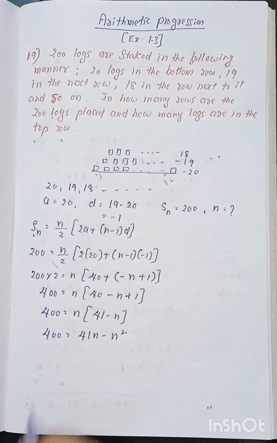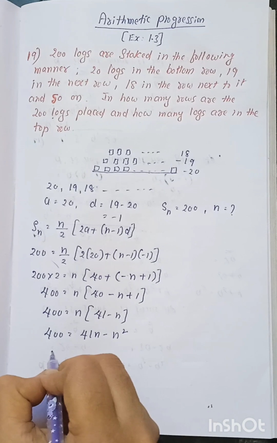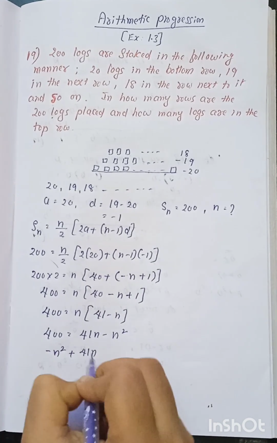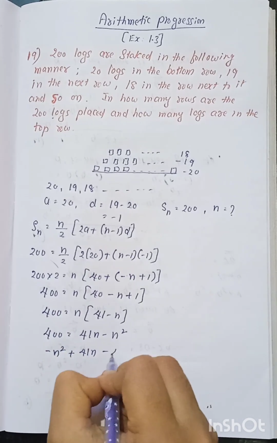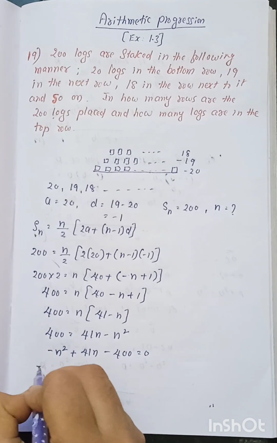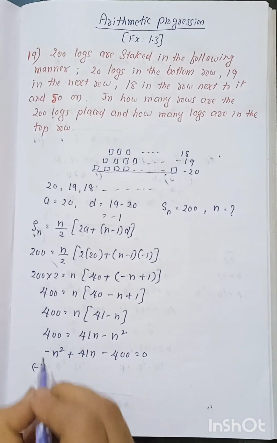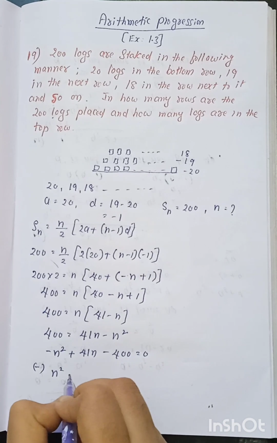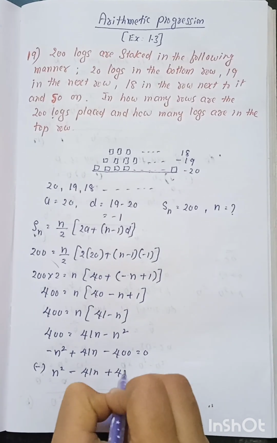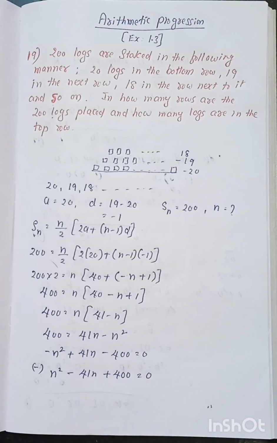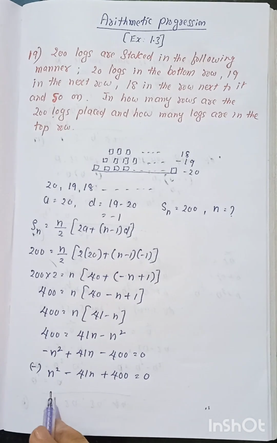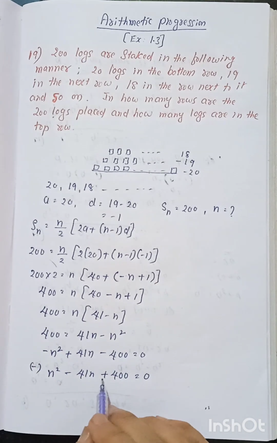Now make the proper arrangement of this. Minus n squared plus 41n minus 400 equals 0. Remove the minus sign. We will get n squared minus 41n plus 400 equals 0. Here we have to make the factorization for this.